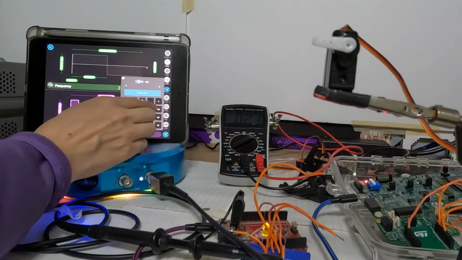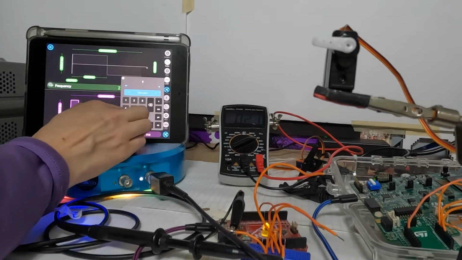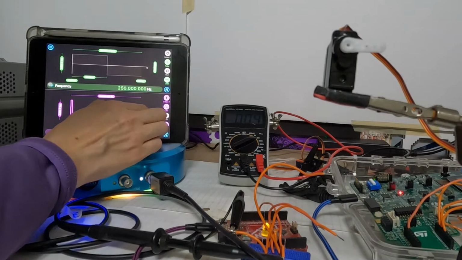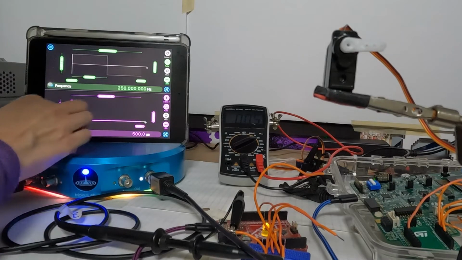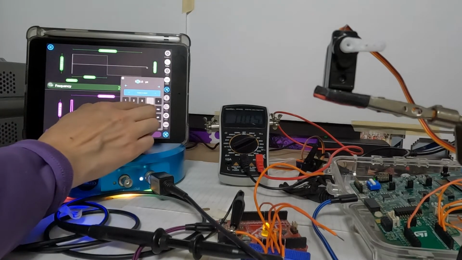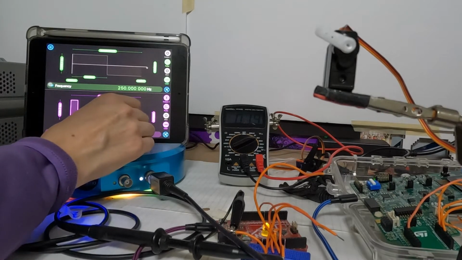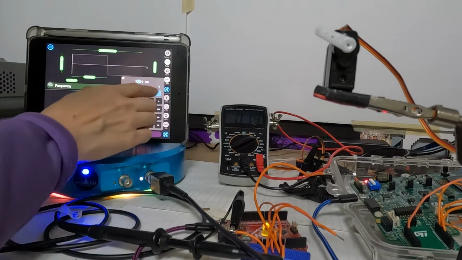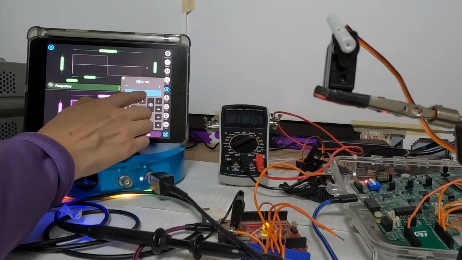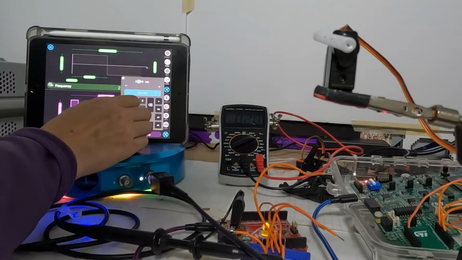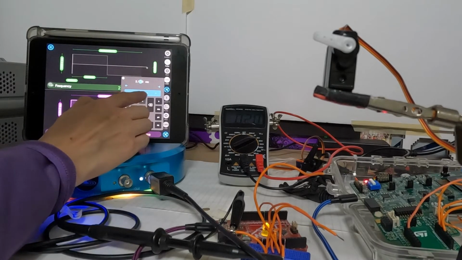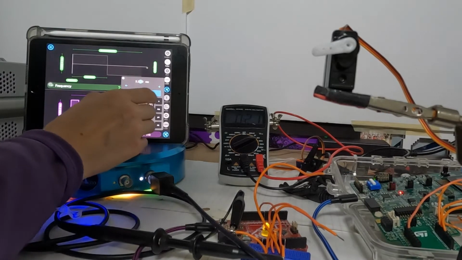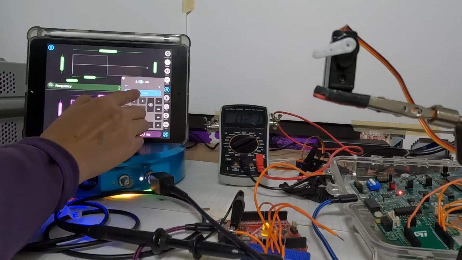So now we can jump back to 500 microseconds. It goes all the way there. And we'll jump to 2 milliseconds and it goes back. Oh, that's interesting. 2.2 milliseconds, it seems. Alright.